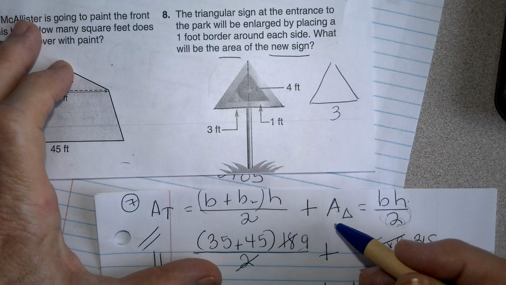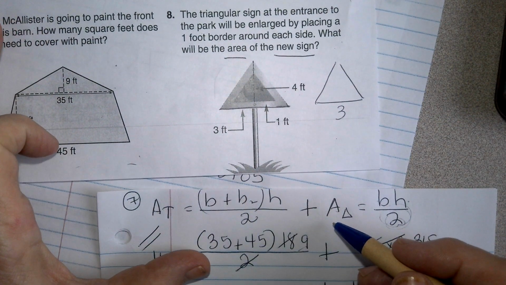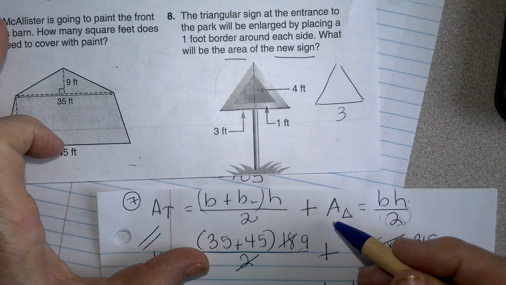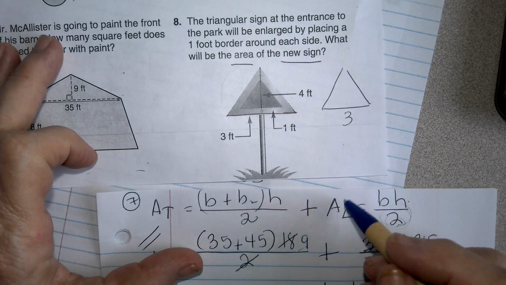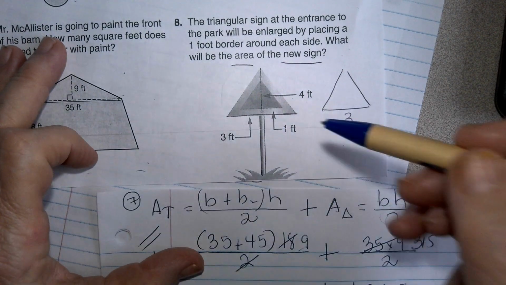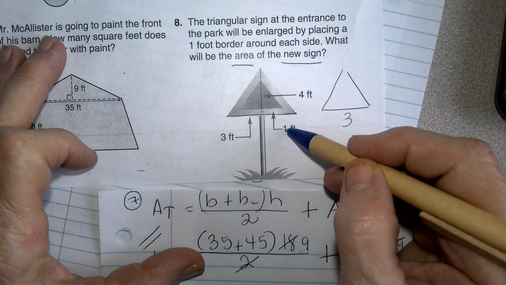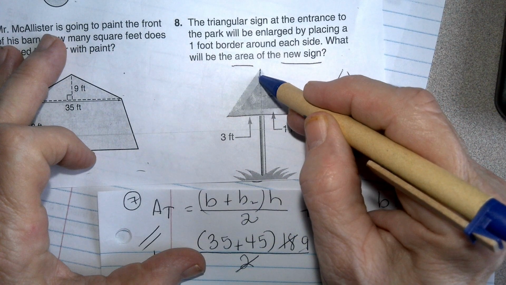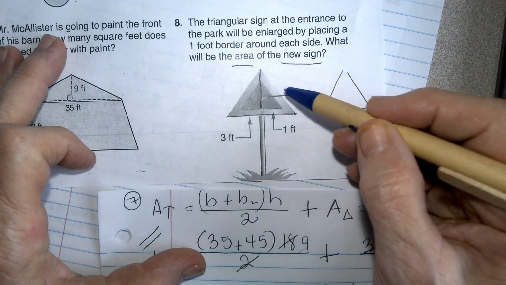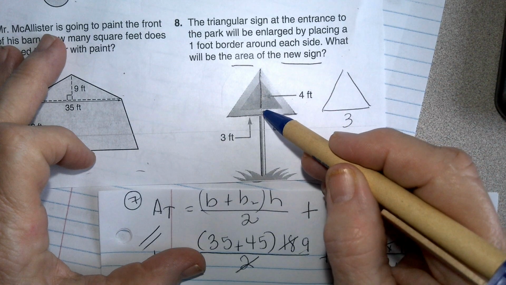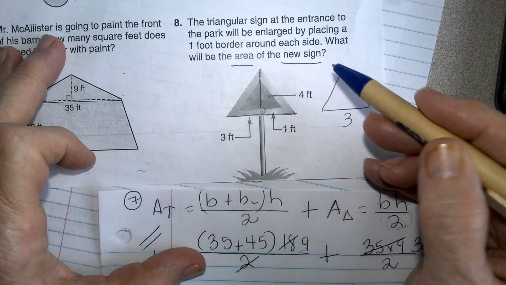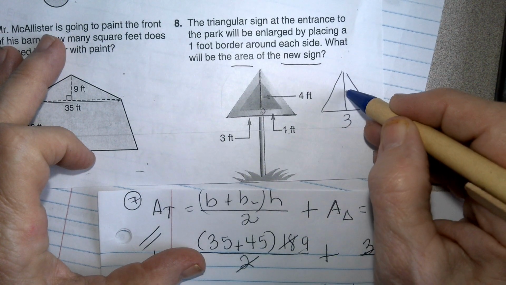Do I have the total height? I'm going to tell you no. How can I get the total height? I think this 1 foot is being added to the old height. It says from here to here is 4. So it's going to be 1 more foot. So the height is going to be 5.